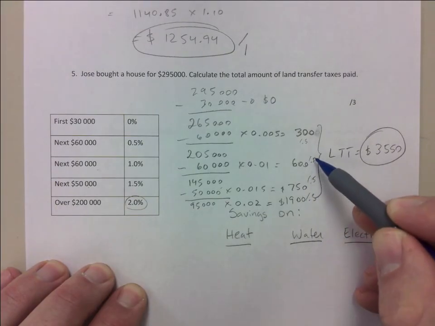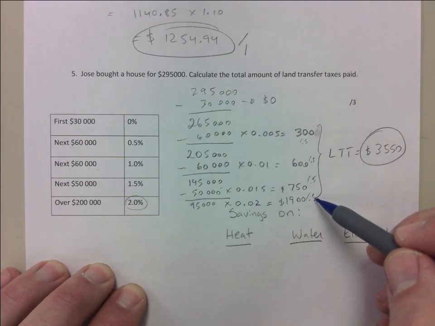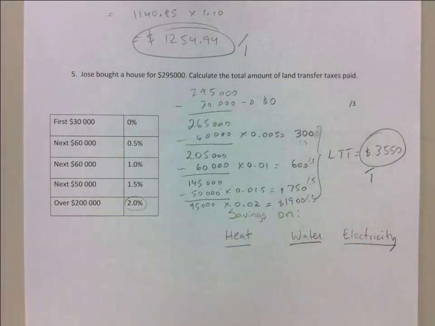Marks, I'll say half, half, half, and half. So 1, 2, 3, 4. 4 times half is just 2, right? So we'll make the final answer 1. The fact that you're adding everything up is 1.